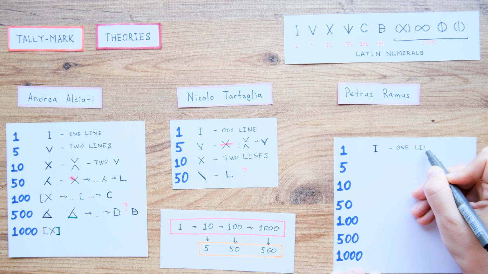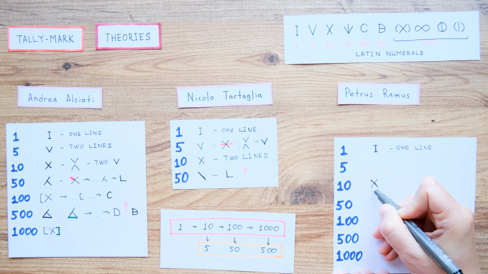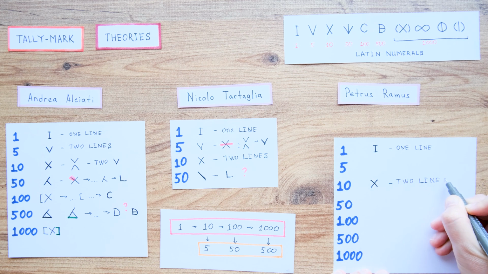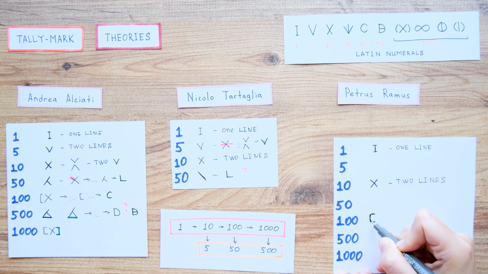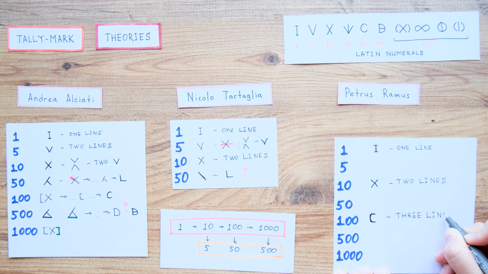Ramos supposes that this is 1 because it is a one-stroke symbol. X is 10 because it's a two-stroke symbol. C is 100 because it is a three-stroke symbol. But it should be mentioned that according to authors who study Roman scripts, C is a two-stroke letter, so this statement is questionable. M is 1000 because of 4 strokes.